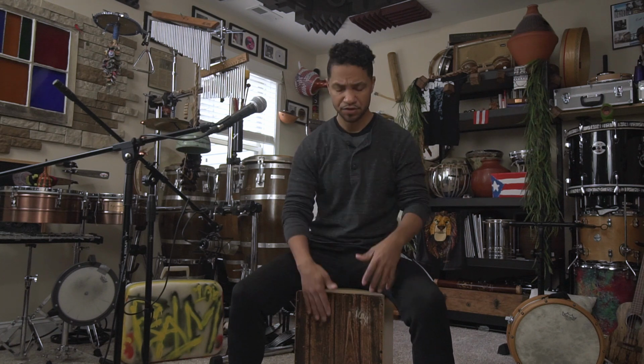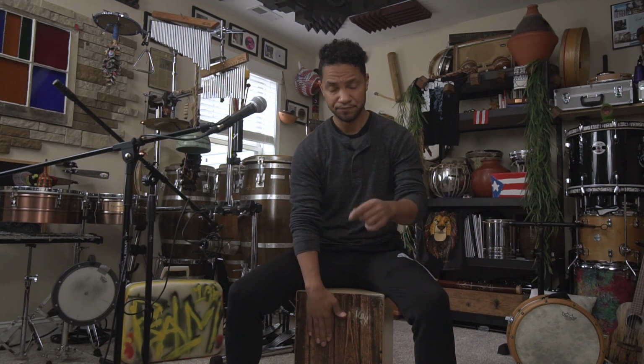1, 2, 3, 4. But every now and then I switch it up. So the theme is that first beat on a bass note, the second beat being on the snare, and then the fourth beat being on a snare. Now you can explain it many different ways, but I'm just going to say that's the main theme, and everything else is a variation on that theme.